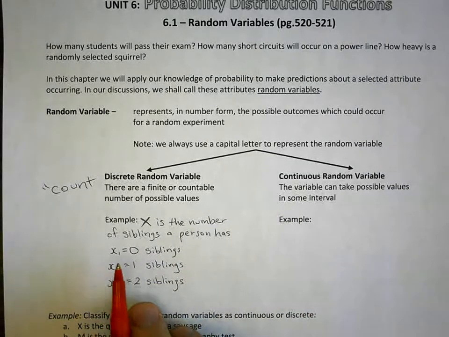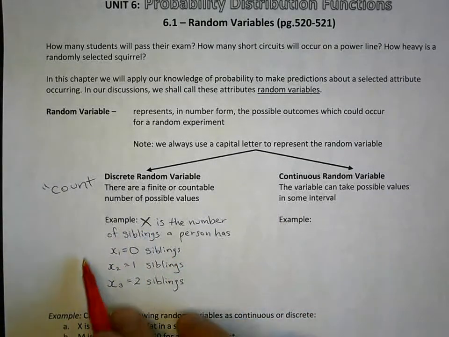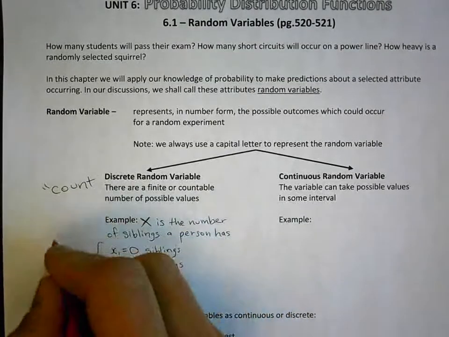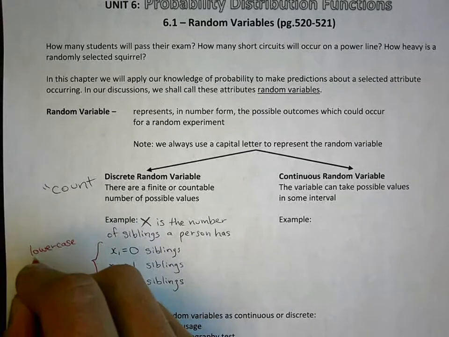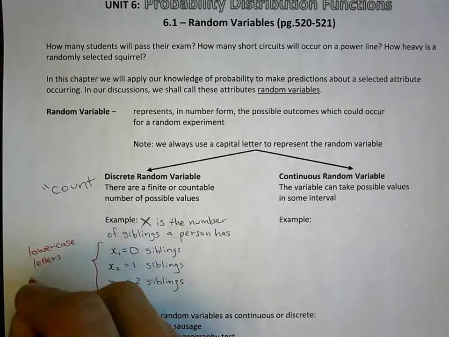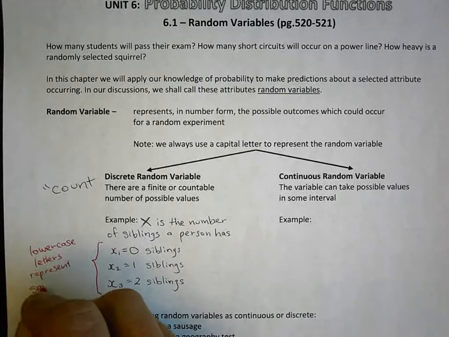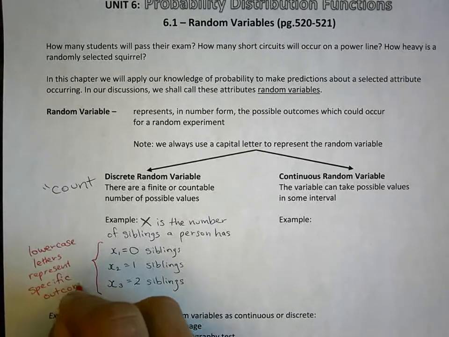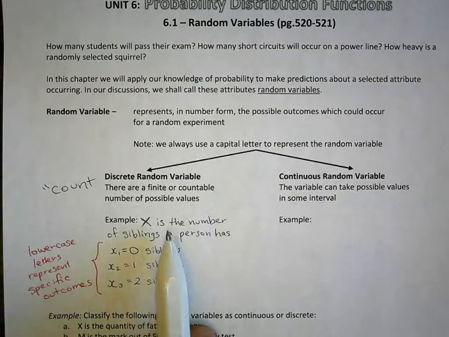Note that the random variable is defined as X, but all the different possibilities are lowercase letters. So lowercase letters represent specific outcomes. Now, the number of siblings you have has to be a whole number. It has to be a discrete value.